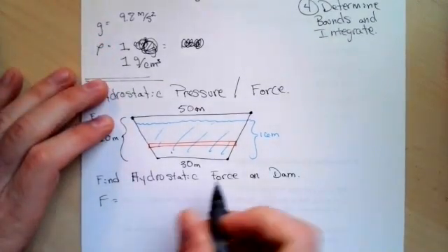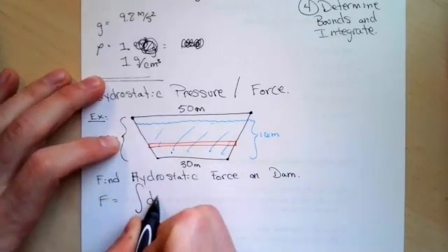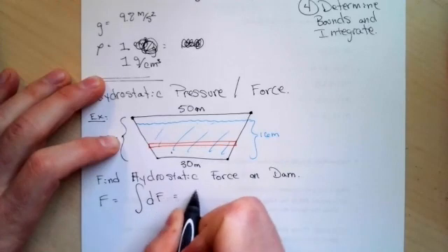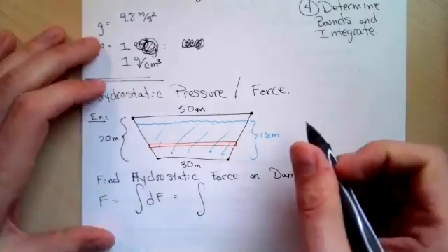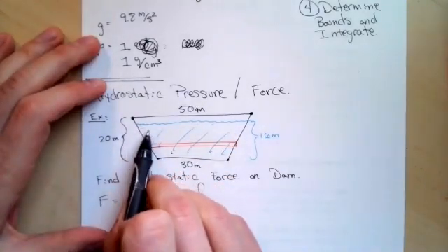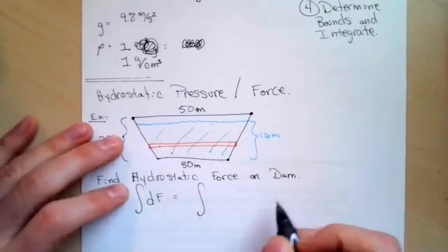We want the total force, the total pressure, which is the integral of dF, which is the integral of the volume essentially above it, the mass times gravity.